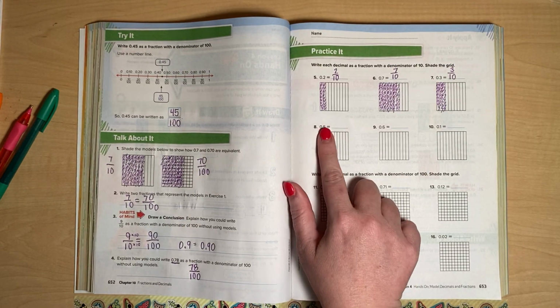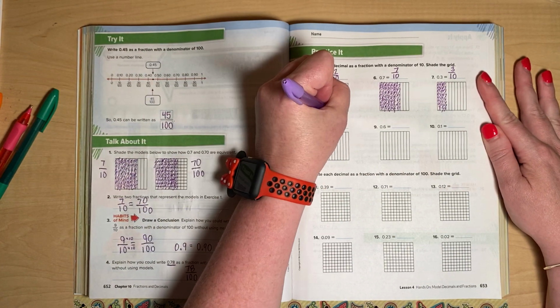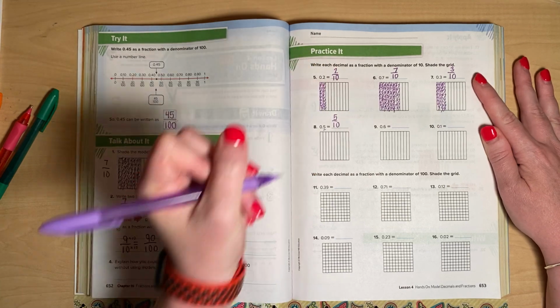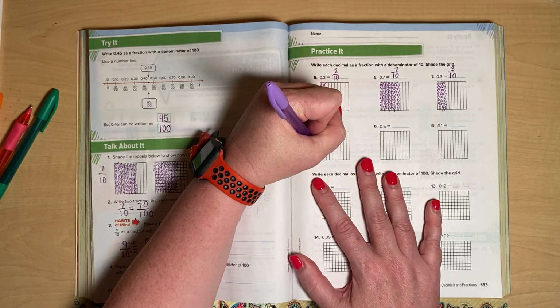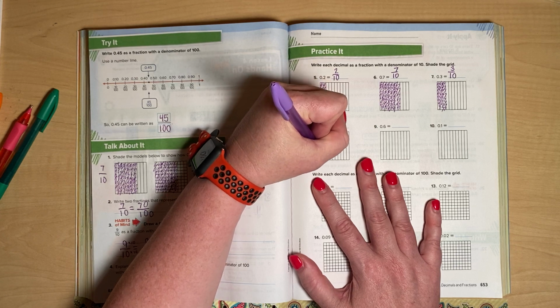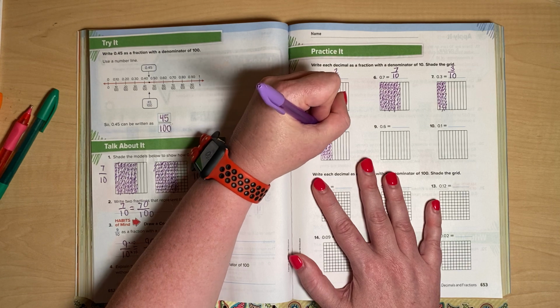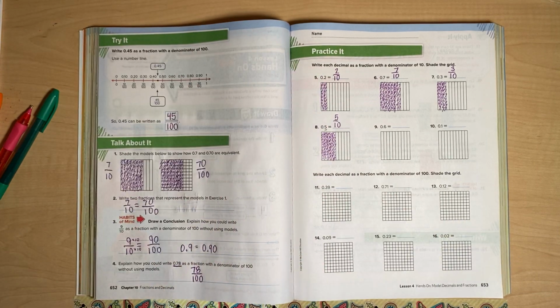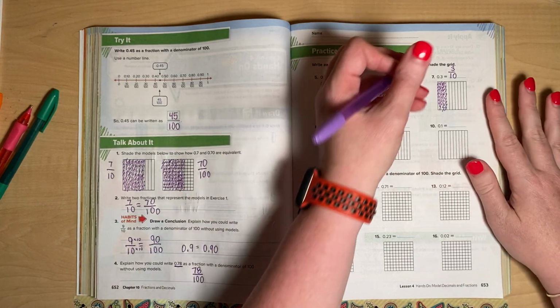Okay. Number 8, I have 5 tenths because 5 is in the tenths place. So I'd write that as 5 tenths, which means I'm going to have 5 of these shaded in. So 1, 2, 3, 4, 5. There you go. All right, number 9, I have 6 tenths because 6 is in the tenths place.